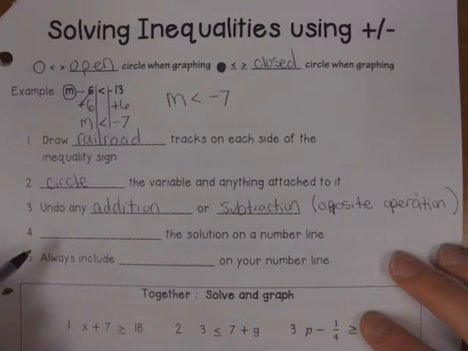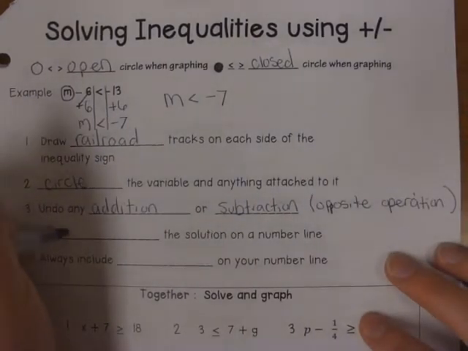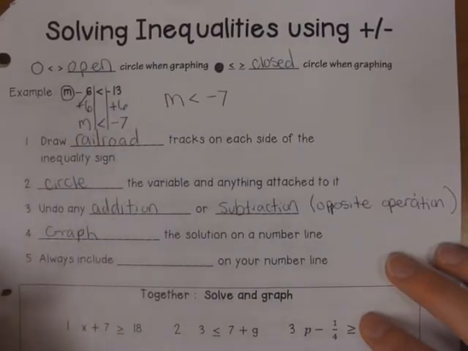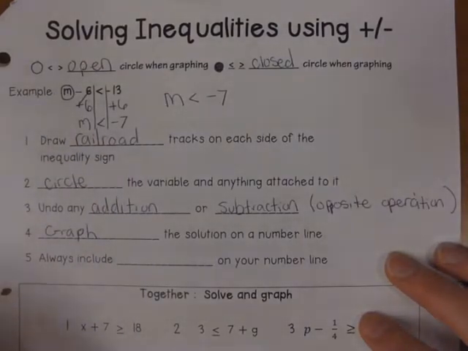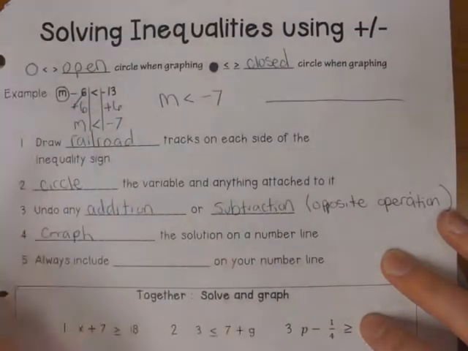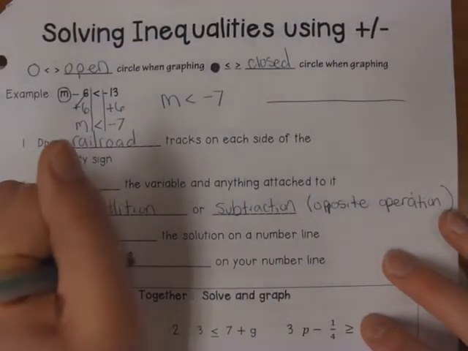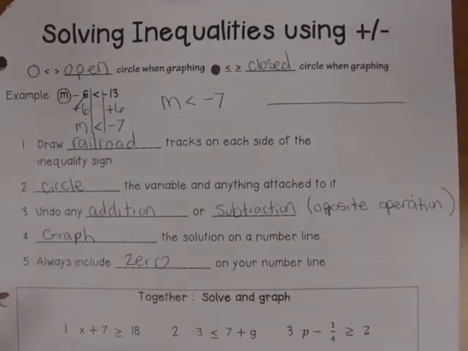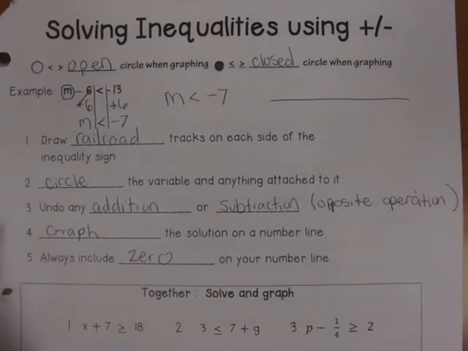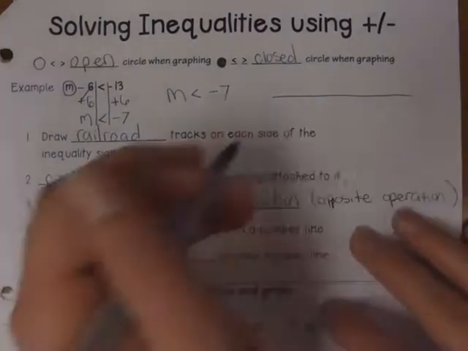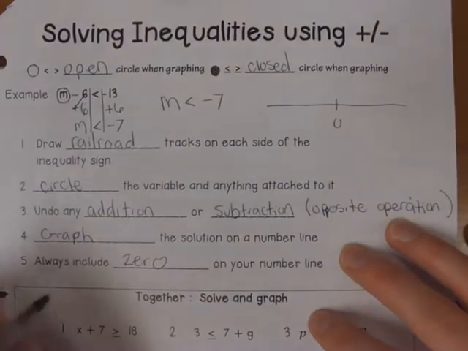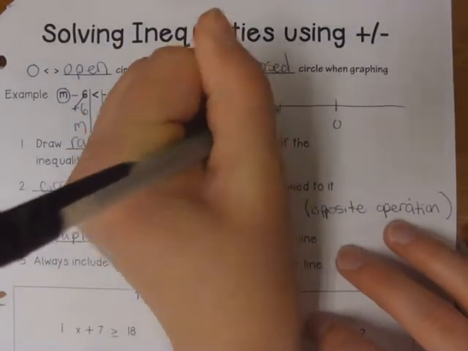Okay, and step 4 is to graph the solution on a number line, and to always include 0. Yes, you need to graph almost every single problem you do today on a number line. Okay, I'm going to have 0, negative 7 is over here.